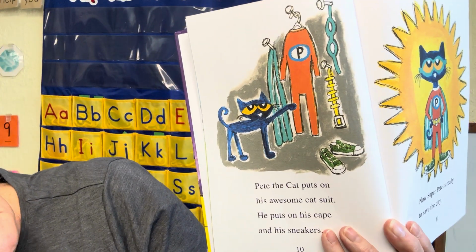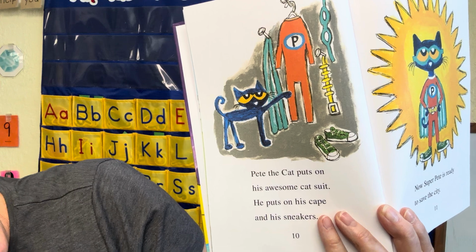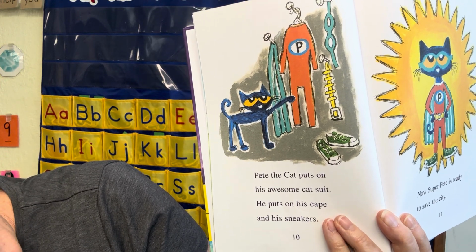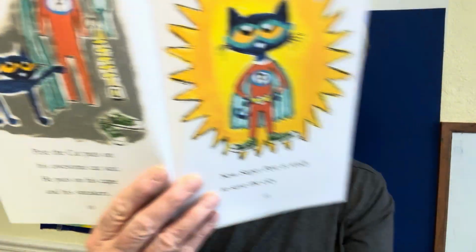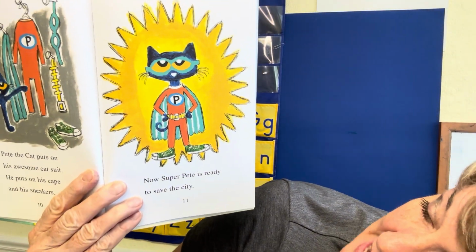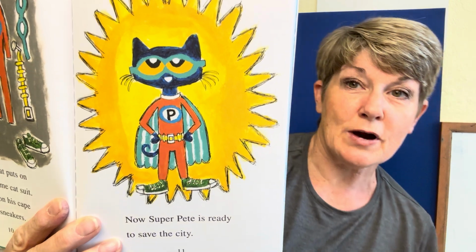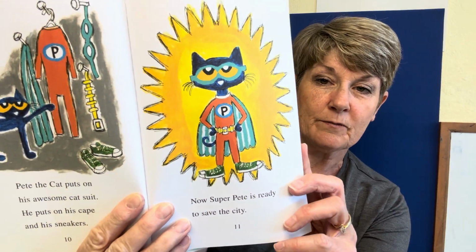Pete the cat puts on his awesome cat suit. He puts on his cape and his sneakers. Now, Super Pete is ready to save the day.